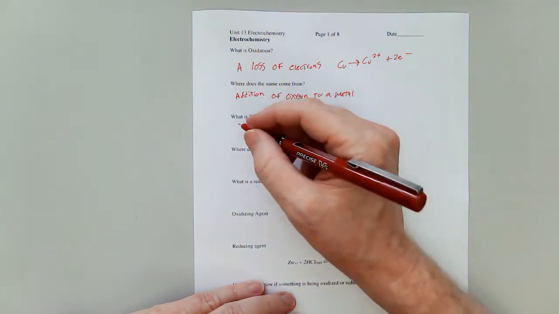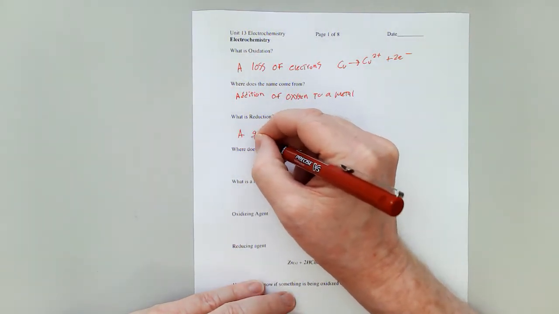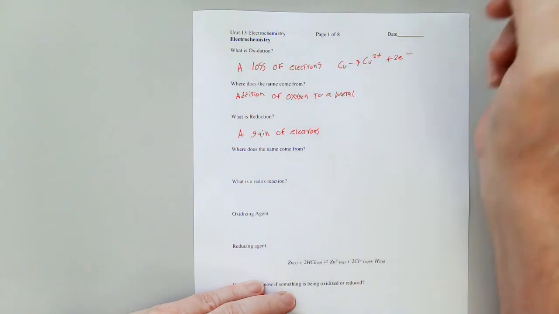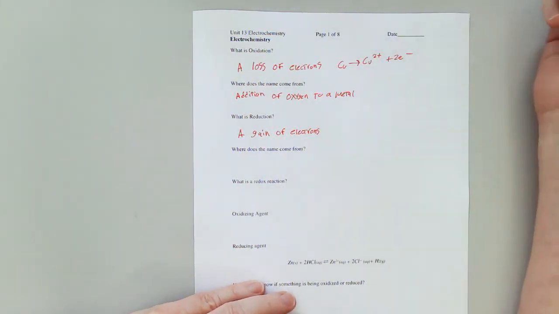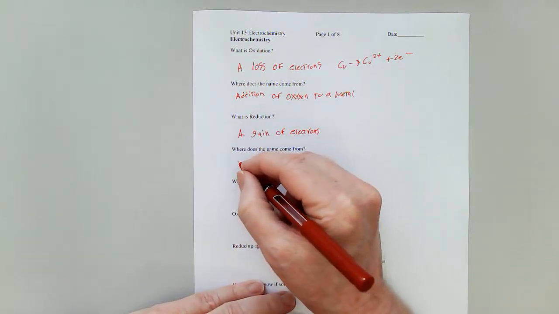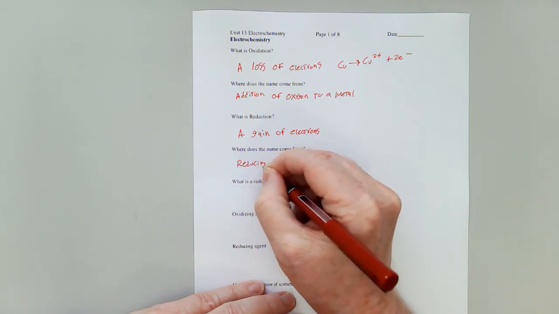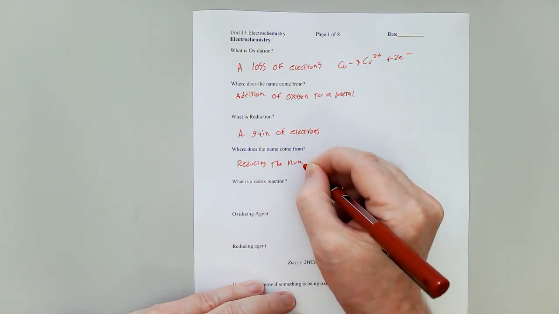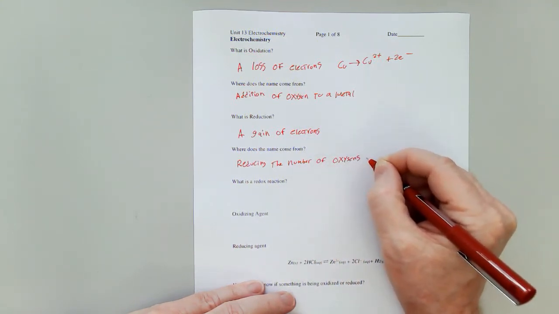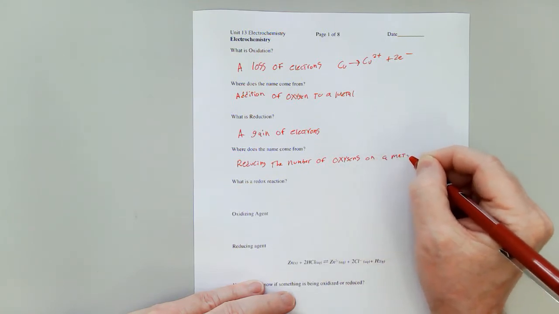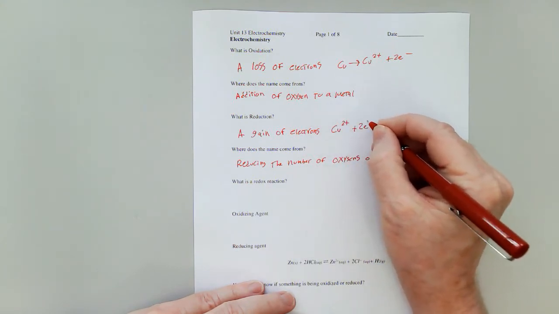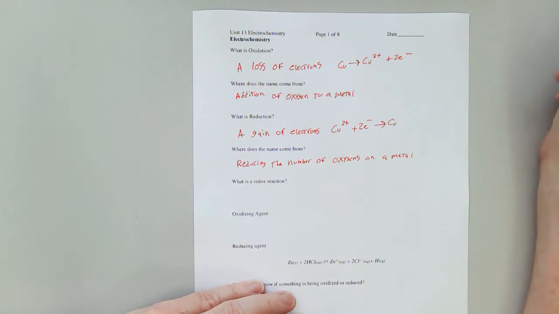So then what's reduction? Reduction is a gain of electrons. And you can't have one of these things happen without the other. They go hand in hand. Originally called reduction because it was reducing the number of oxygens on a metal. So a typical reaction would be like Cu2+ plus 2 electrons to give you Cu.